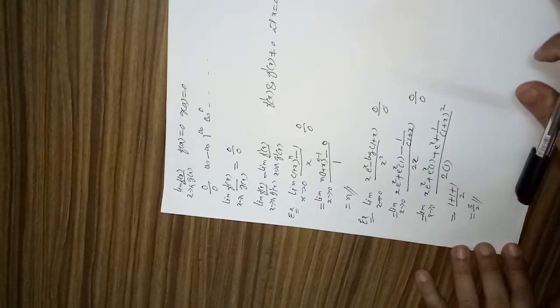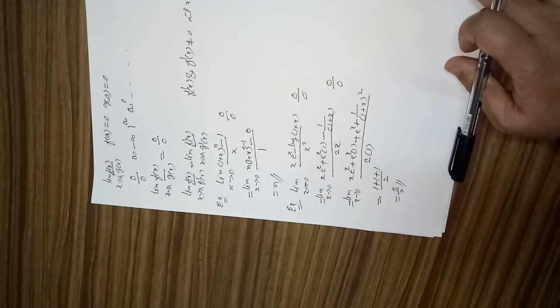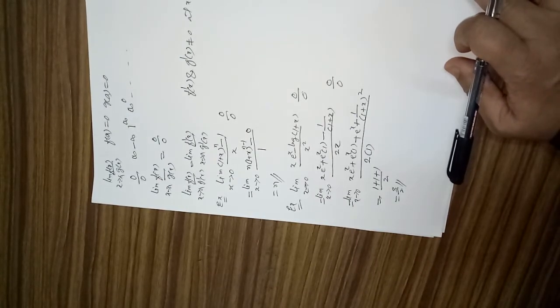This is the limit of this function as x tends to 0. This is the problem based upon 0 by 0 form. Next, let us check another form like infinity by infinity.